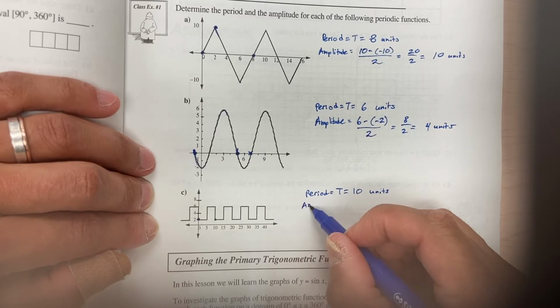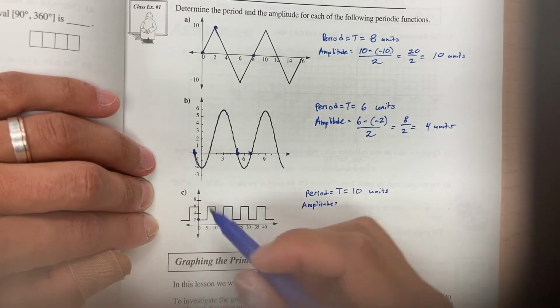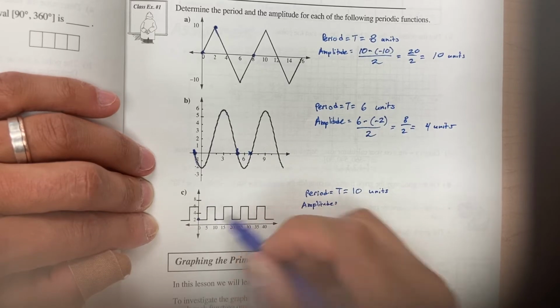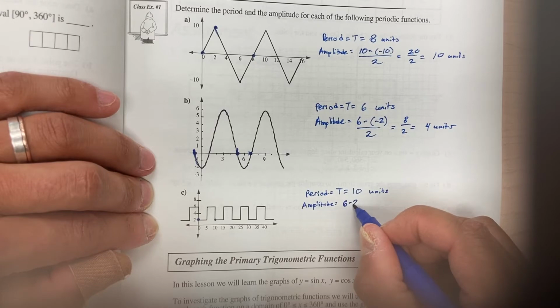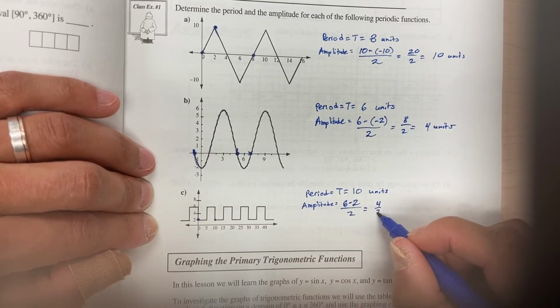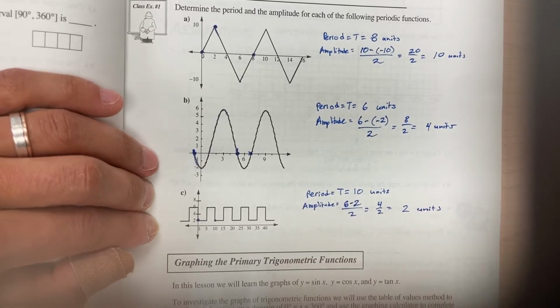Now the amplitude for this graph, remember, is half the distance between the maximum and minimum value. My maximum value is 6, and my minimum value is positive 2, so 6 subtract 2 is 4, divided by 2, or 2 units in length is my amplitude.